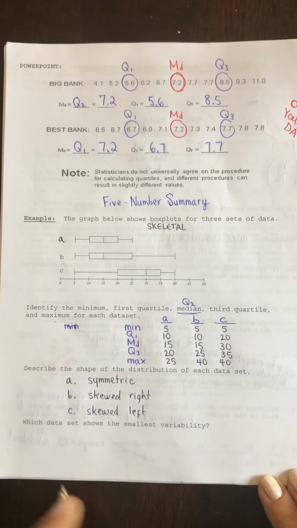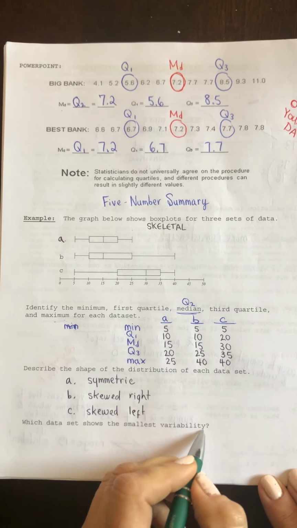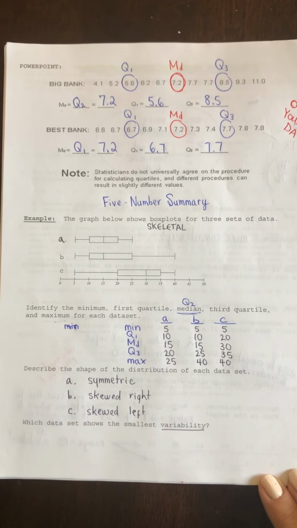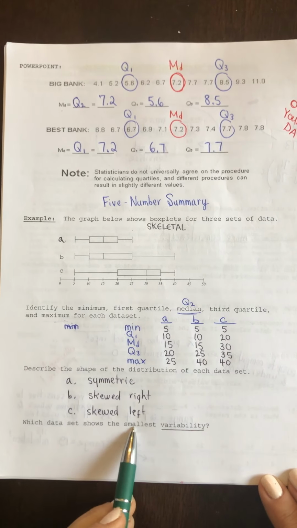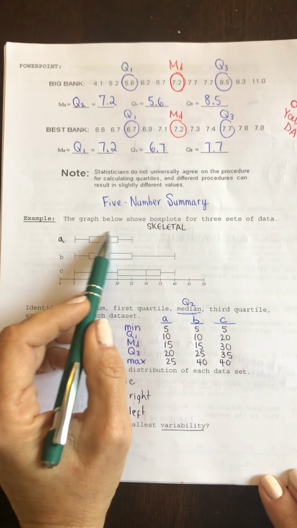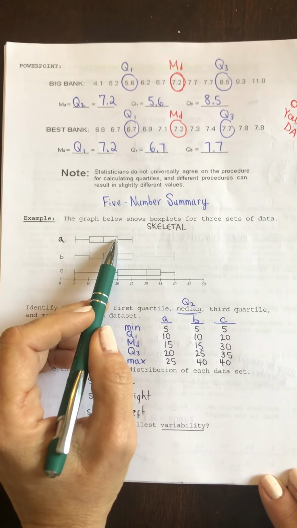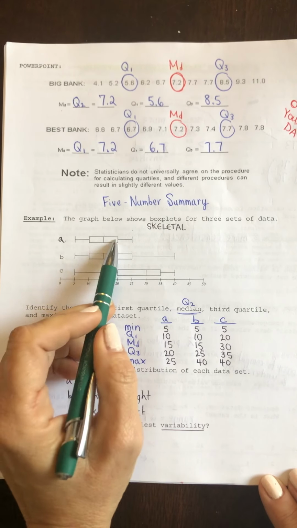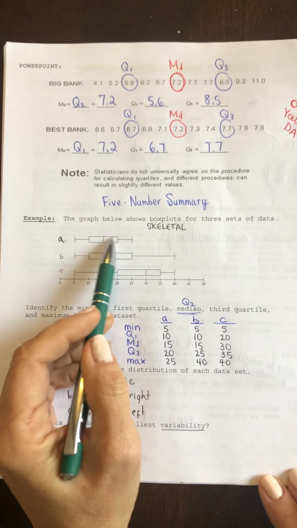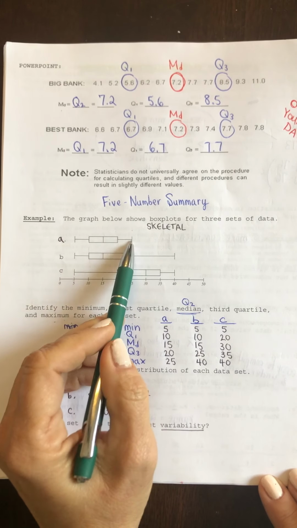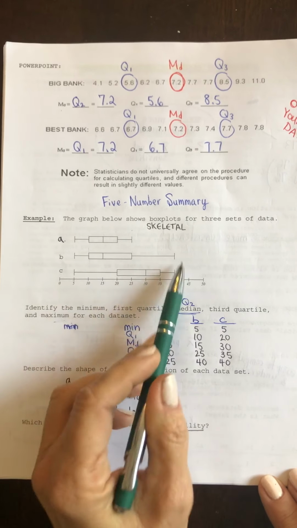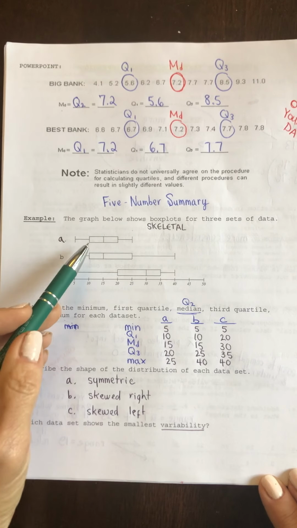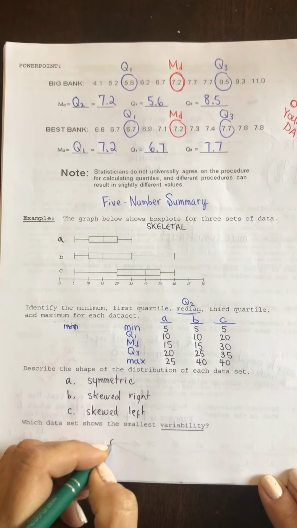The next thing it asks here is which one of these data sets shows the smallest variability. Remember, variability is how spread out the values are. So you can see a couple things. You can see that this has the smallest, the least variability. Notice that this has not only a small box, meaning that the middle 50% of the data is not very spread out comparatively to the other two data sets, but the maximum and minimum value are closer together. So you can see that these are much more spread out. So the data set that has the lowest variability is going to be A.